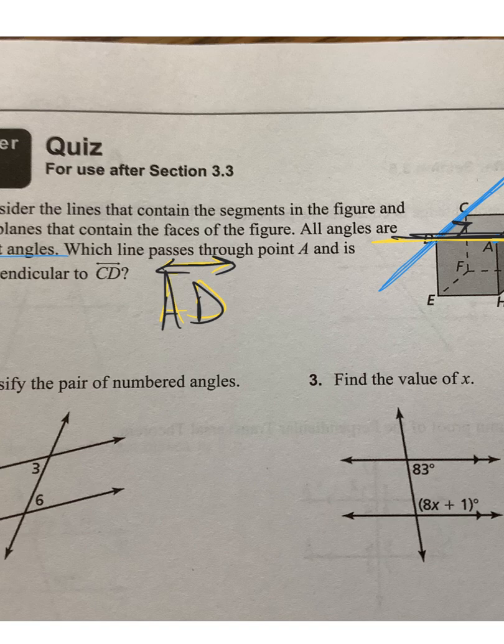Number 2, classify the pair of numbered angles. Basically what that's asking, it's not asking for acute or obtuse, it's asking for positions, the names of those 4 theorems we've been talking about. So in number 2, write down what you think the answer is. All right, so you have angle 3 and angle 6. Those are alternate interior angles. Inside the 2 lines that aren't necessarily parallel, that doesn't say they're parallel, but inside those 2 lines and alternating around the transversal. So alternate interior angles.